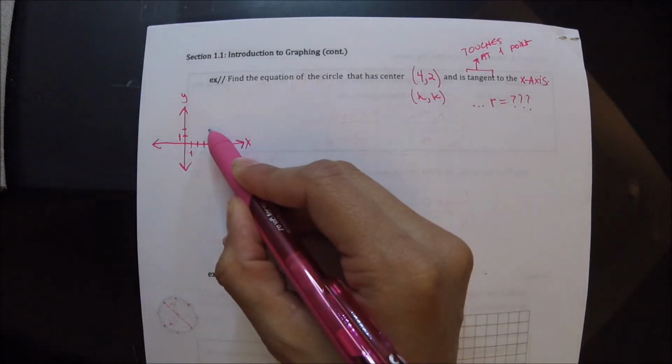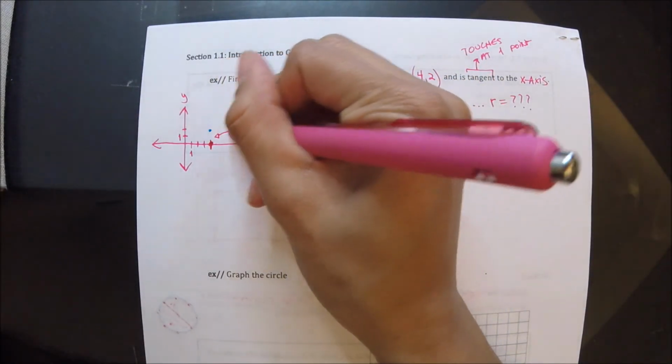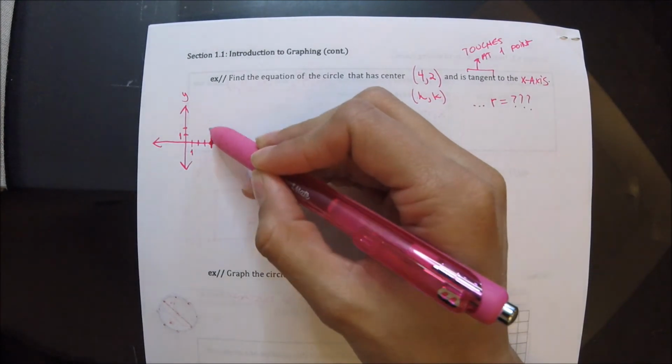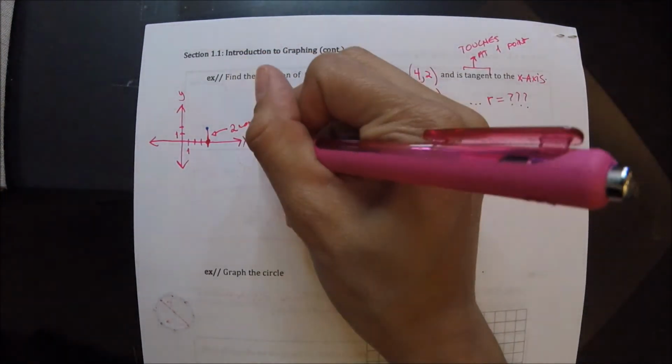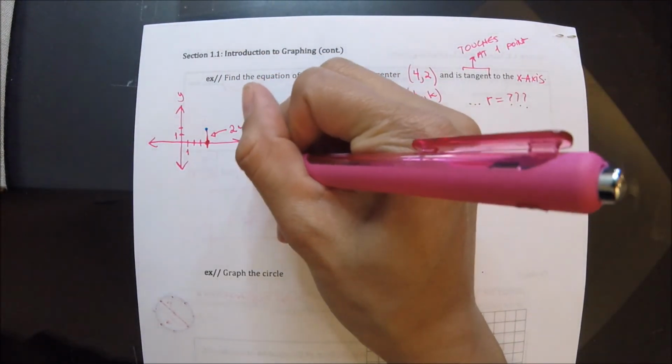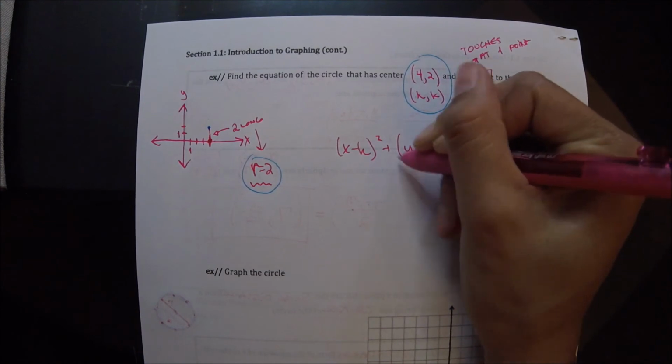Well, if this is the center and this is a point on the circle, what's the radius? This would be the radius. So the radius is 2. So now we have this information and we have this information. Now we can just plug it into this formula for a circle.